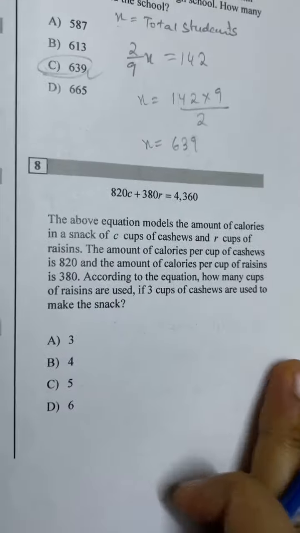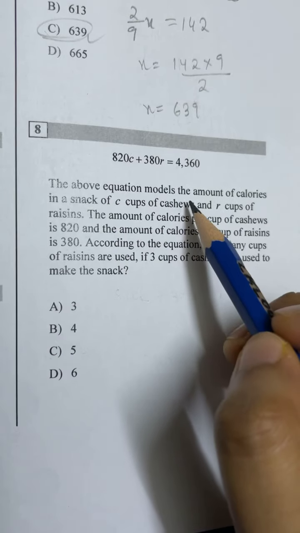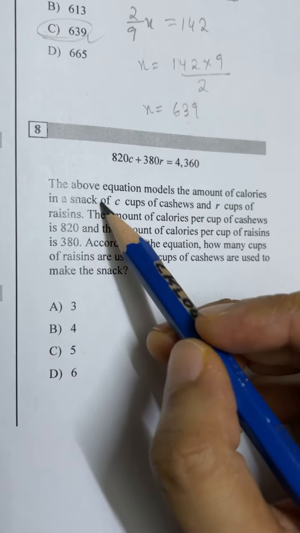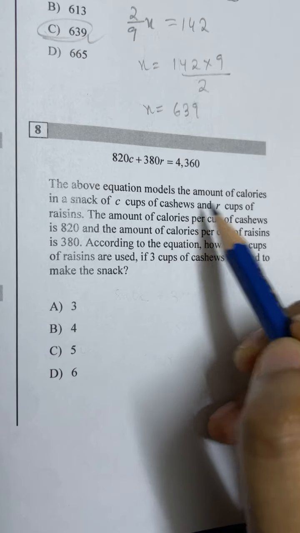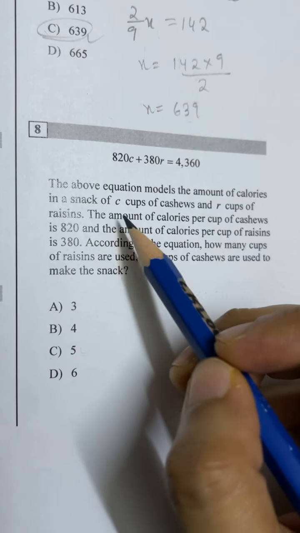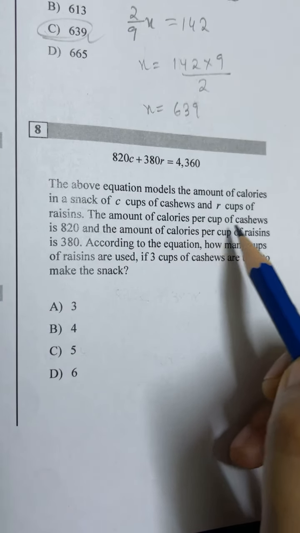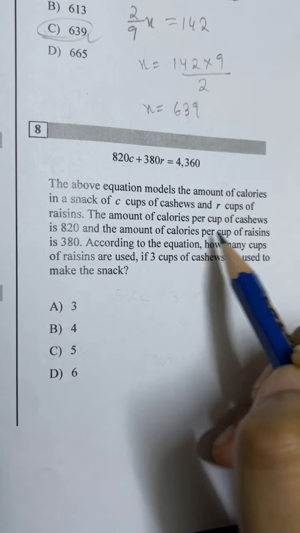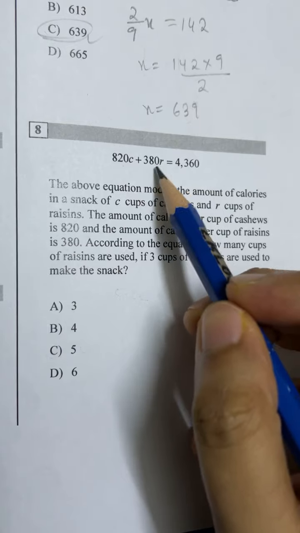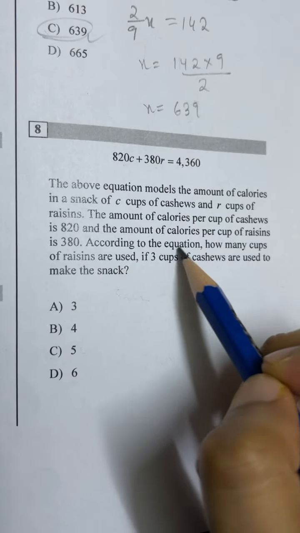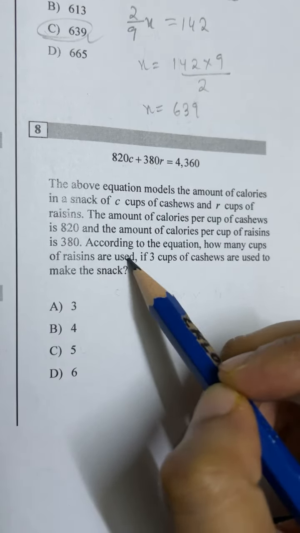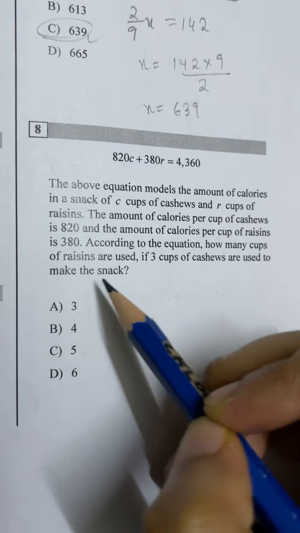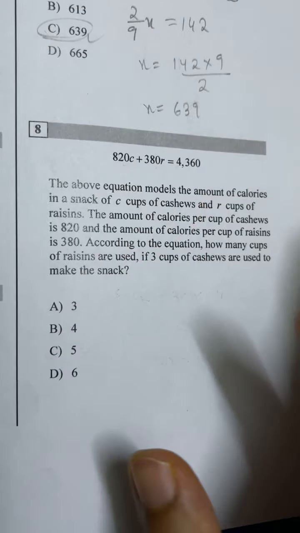And let's see what you have to solve for question number 8. The above equation models the amount of calories in a snack of C cups of cashews and R cups of raisins. The amount of calories per cup of cashews is 820 as given, and the amount of calories per cup of raisins is 380 as given. According to the equation, how many cups of raisins are used if 3 cups of cashews are used to make this snack? Now this is super simple.